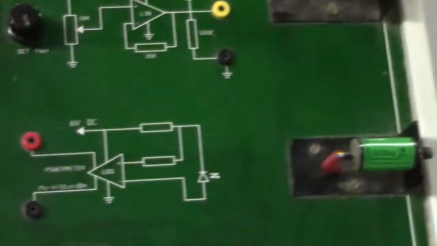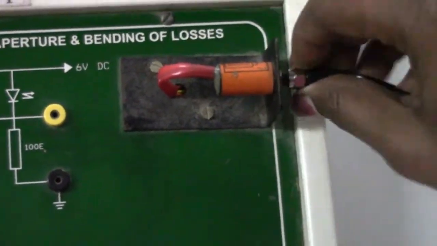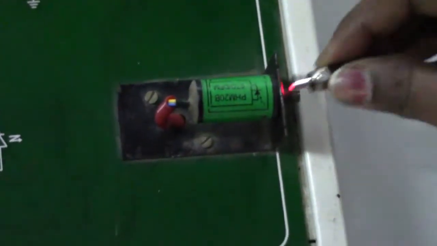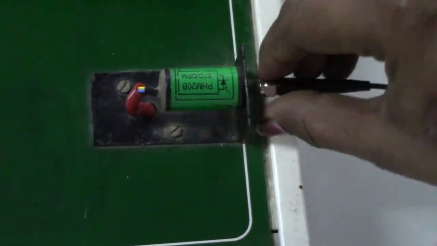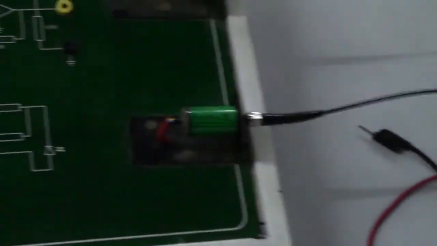For that we are using the same optical tuner board, and again I am connecting this 1 meter length of the optical fiber to the light source by keeping the high intensity with the help of this knob. So this is the high intensity, and the second end of this optical fiber I am connecting to the photo detector. You know the role of the detector, which detects the light and converts its intensity into optical power form.